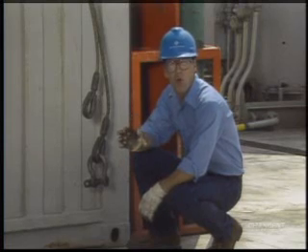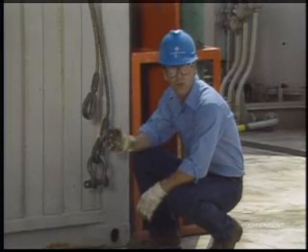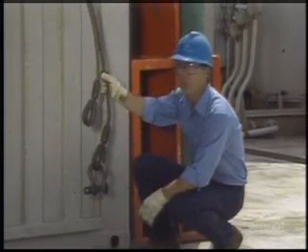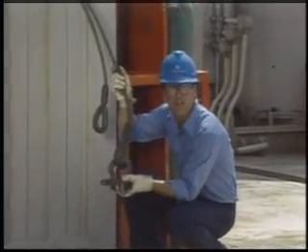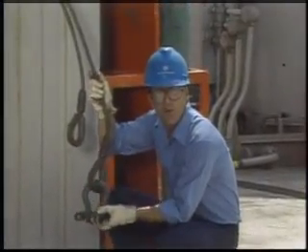The most important quarterly operational check on hoisting and rigging equipment involves the load-supporting wire rope and fittings. Detailed records of rope use should be kept.